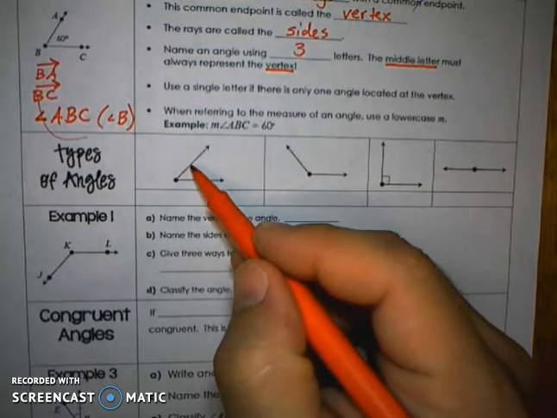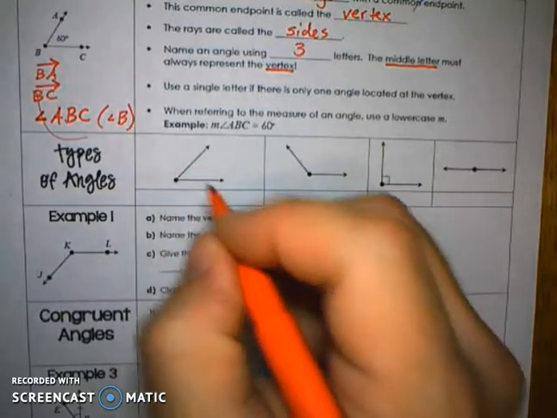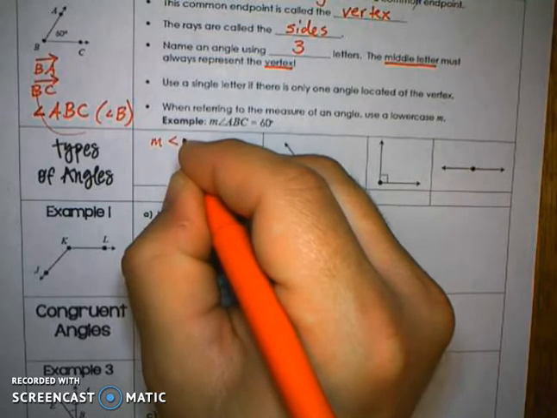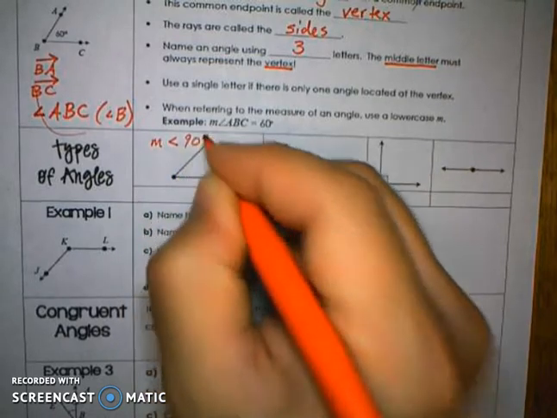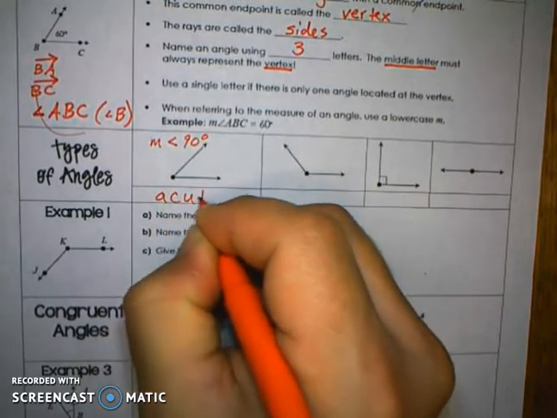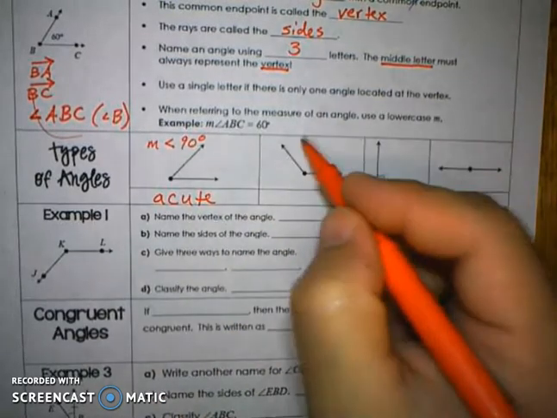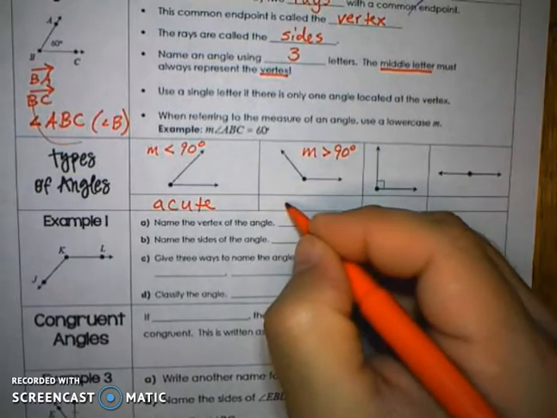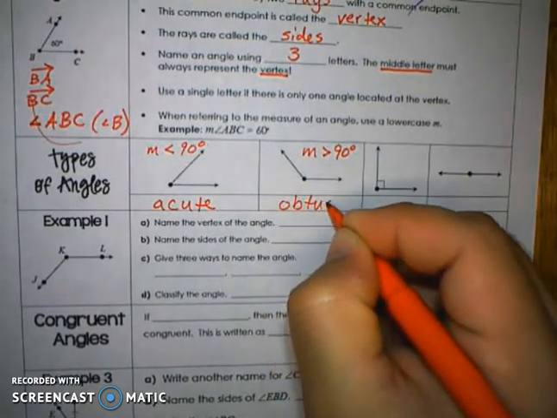If the measure is less than 90 degrees, that is an acute angle. If the measure is greater than 90 degrees, if it's bigger than a right angle, we call that an obtuse angle.